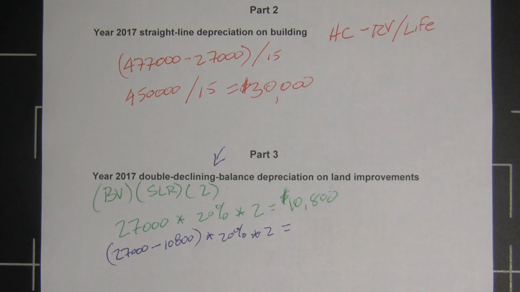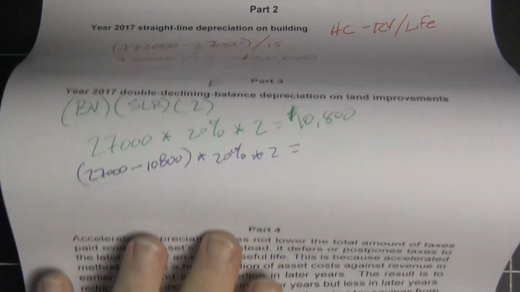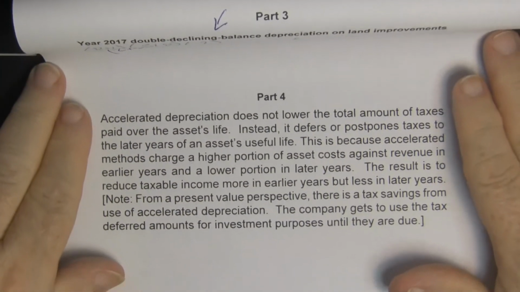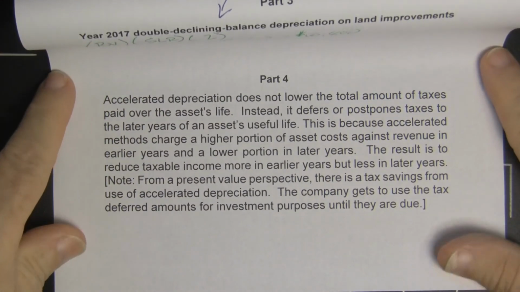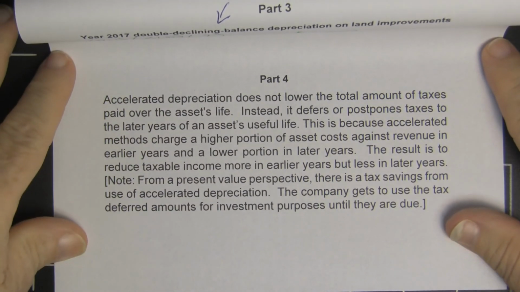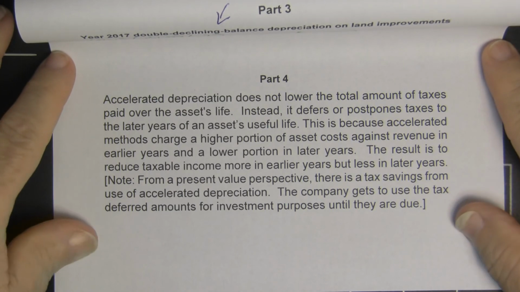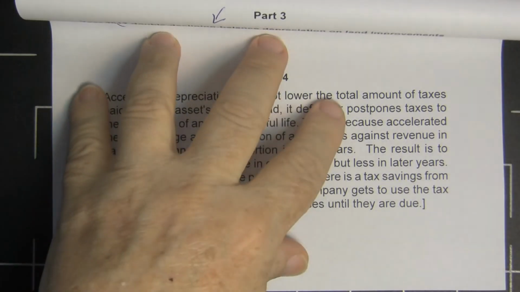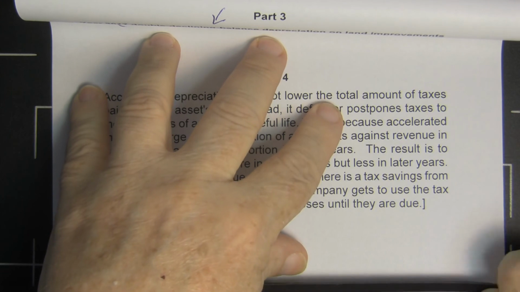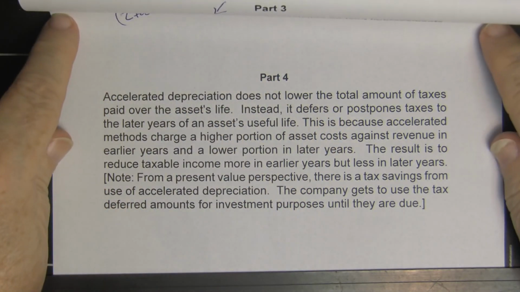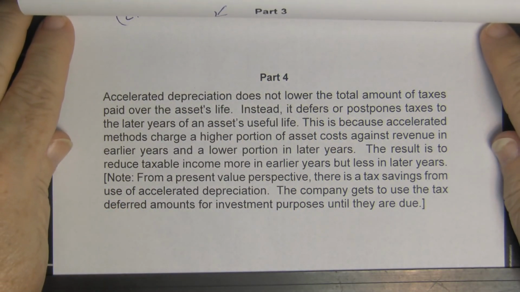Now, a lot of folks think that if you use an accelerated amount of depreciation, you'll pay less taxes. You won't pay less taxes. A $20,000 asset will give you $20,000 of depreciation, whether it's in 1 year or 5 years or 30 years. You can't depreciate more than 100% of the asset's value.